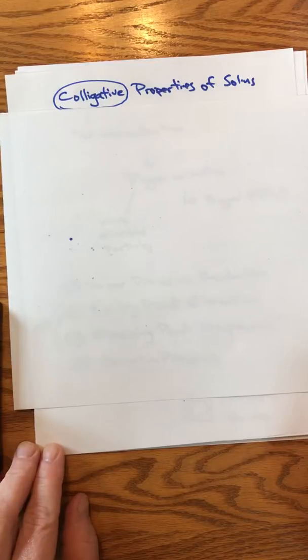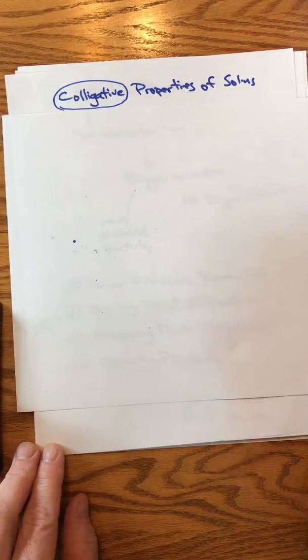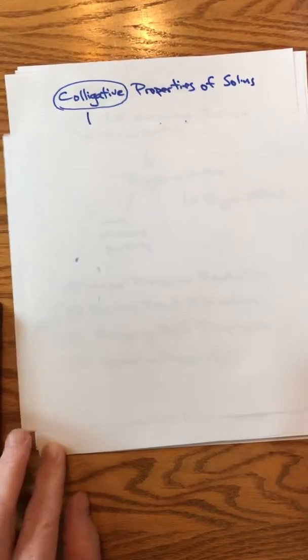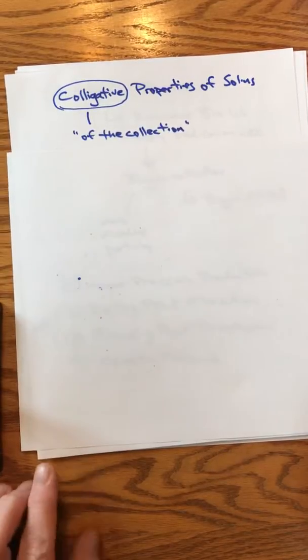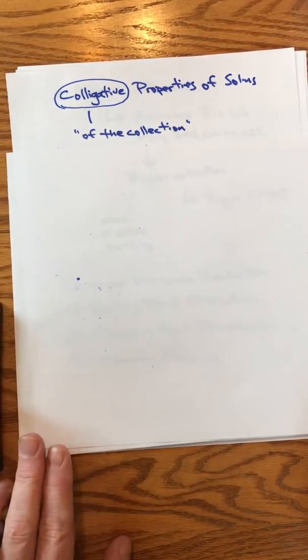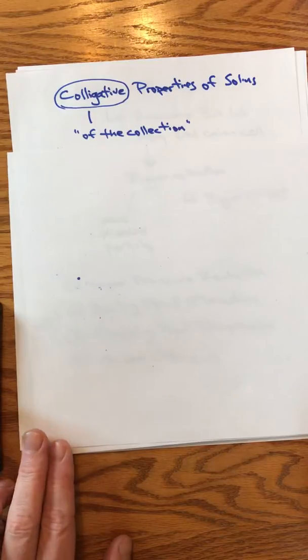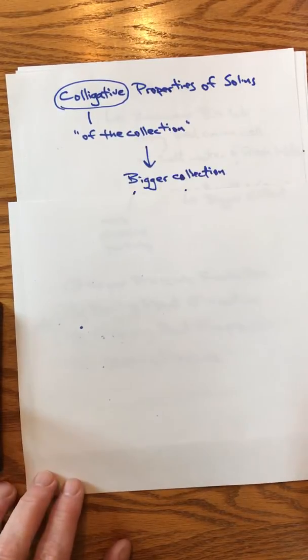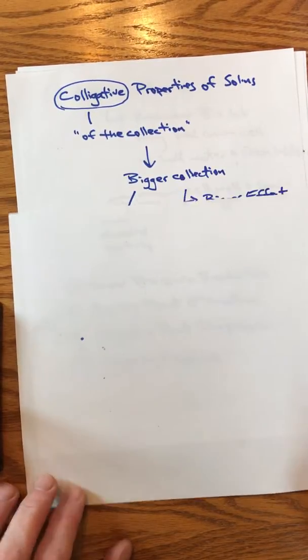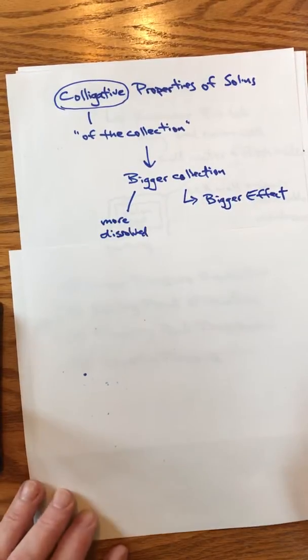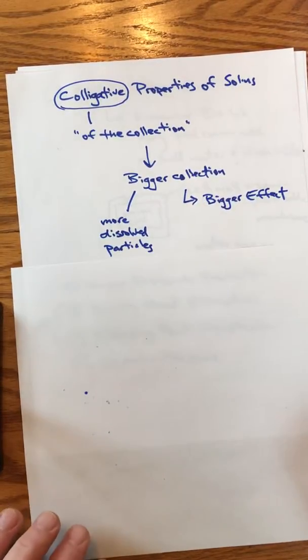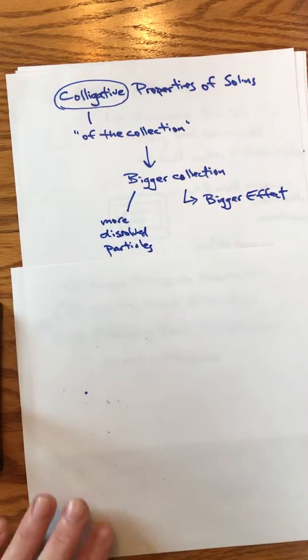All right, welcome back. Colligative properties of solutions. Colligative is a silly word. It means of the collection. So when you have a solution, you've got your solute particles and your solvent particles in there. And the idea is the bigger the collection, the bigger the effect. The more particles you have dissolved, the bigger the effect on that solution.